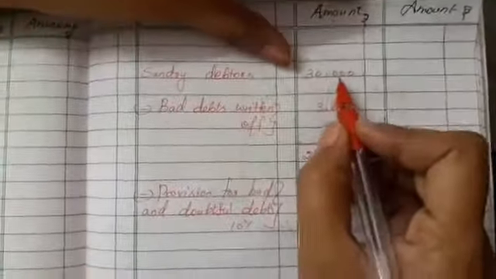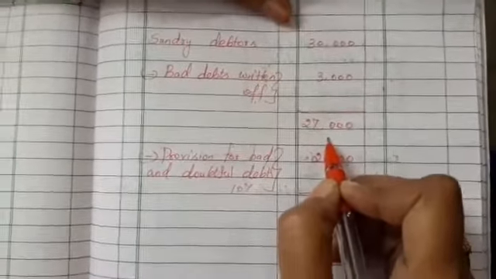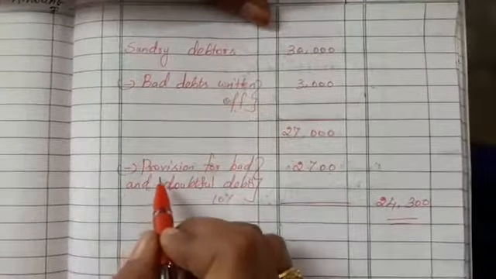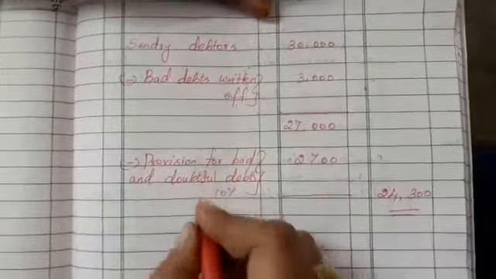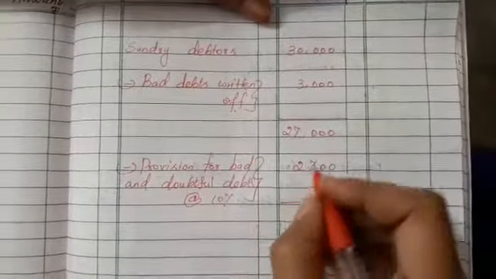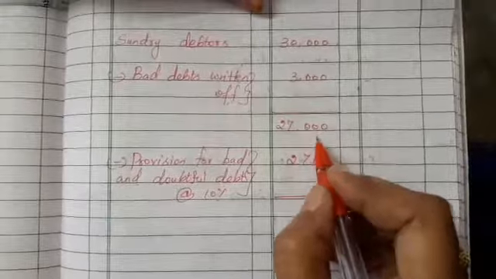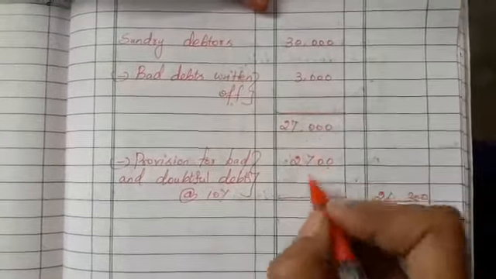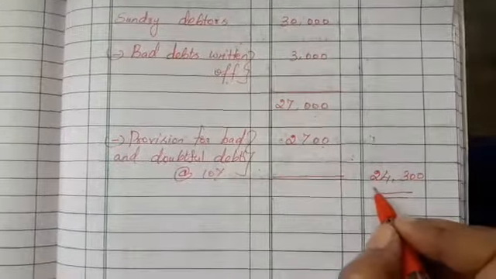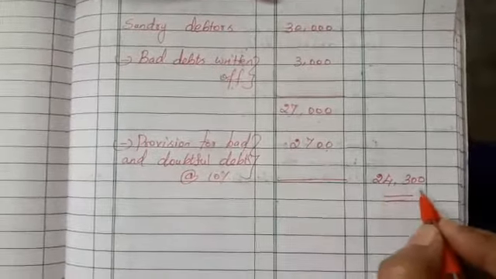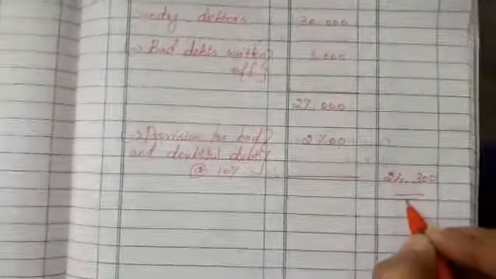So 27,000 and less provision for bad and doubtful debts at 10%, which we calculated as 2,700. So 27,000 less 2,700. Lastly we get 24,300. This is the amount, children.